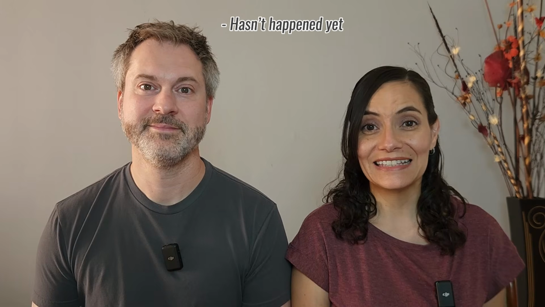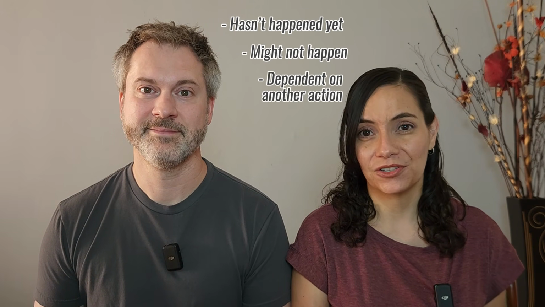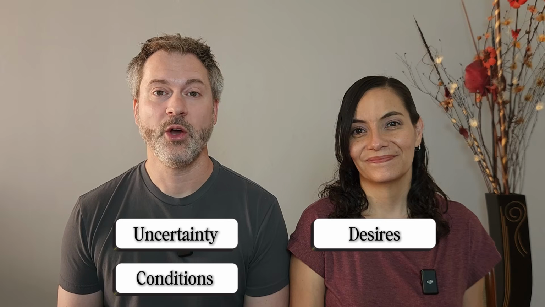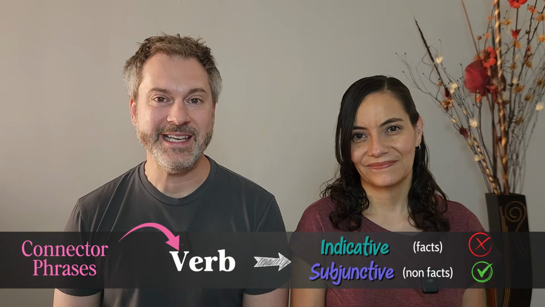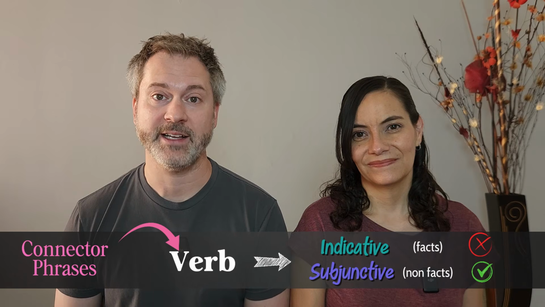These phrases always use the subjunctive because they introduce something that hasn't happened yet, might not happen, or is dependent on another action. And we use the subjunctive to express uncertainty, desires, conditions, or something that's not real yet. That's why the verb that comes after these connector phrases can't be in the indicative, because it's only used for certainty or facts.